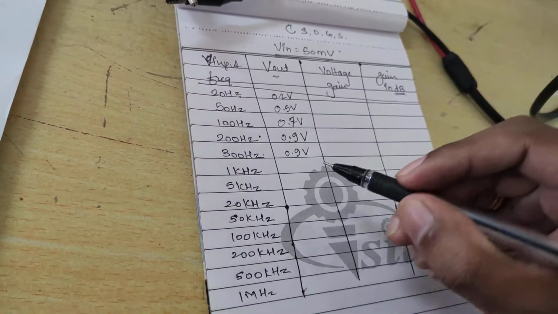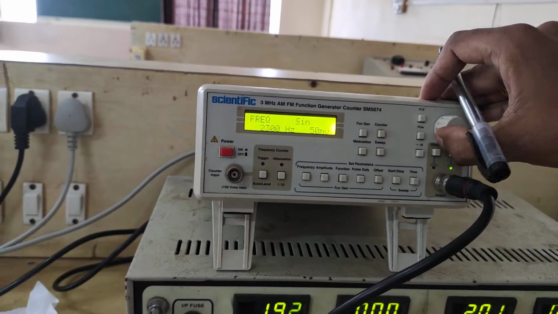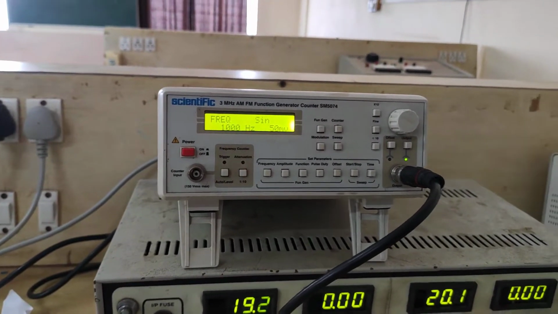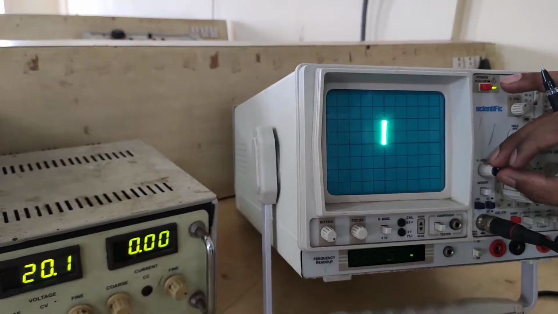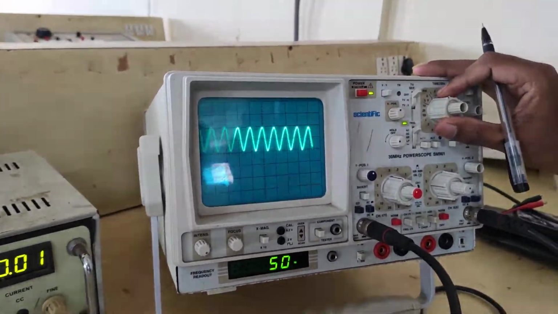So we'll increase the frequency directly to 1 kilohertz, that is 1000 hertz. So this is 1000 hertz, and you can see the output is increased. So this is the output signal.